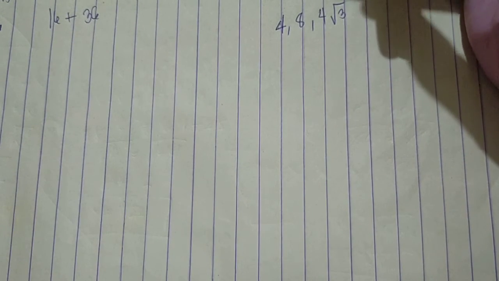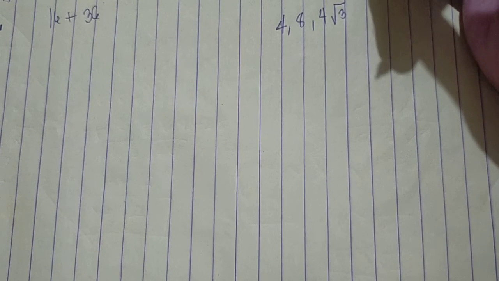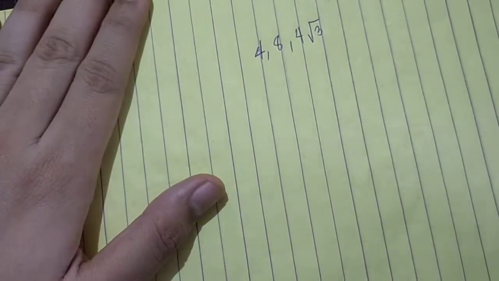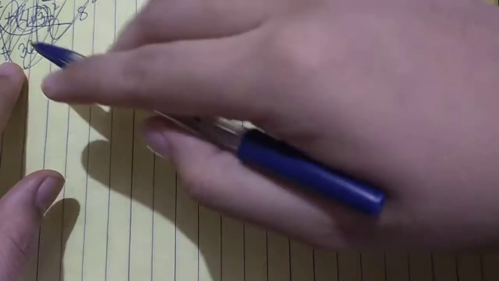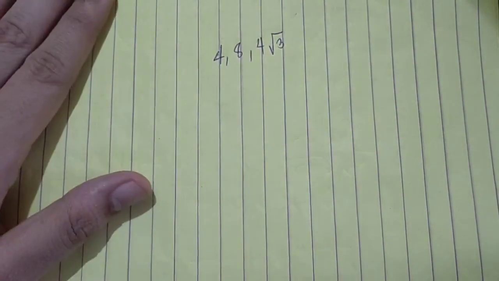Now, to identify which is the longest side, we're not going to use any calculator, of course. Okay? That's wrong. Never mind that.